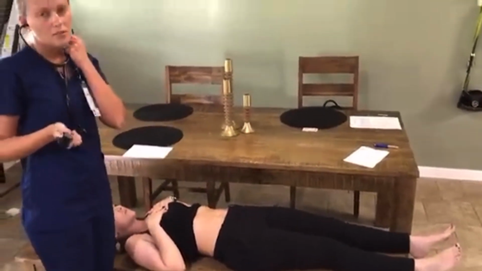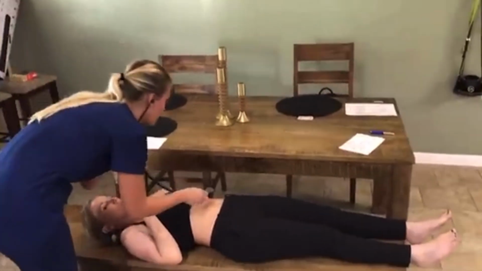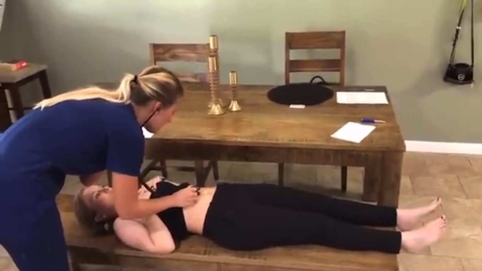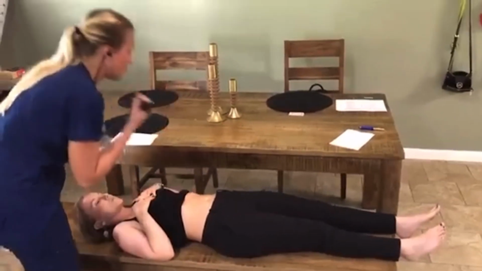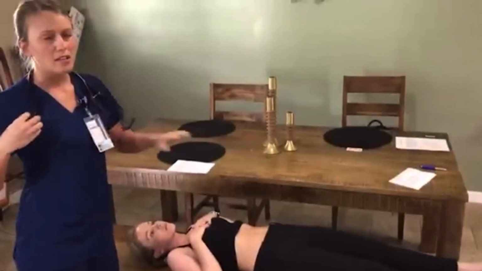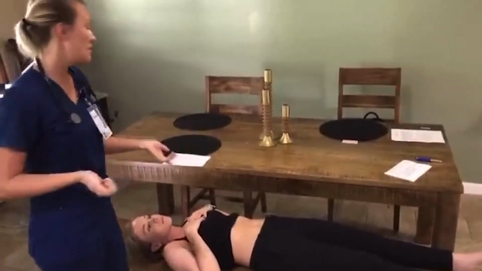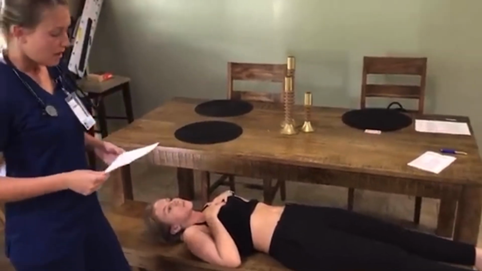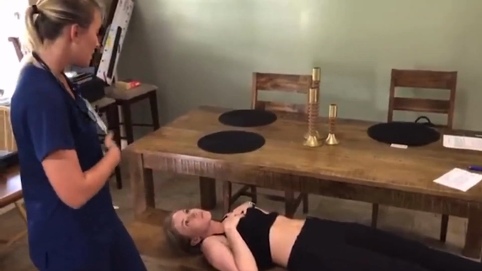Next, I'm going to auscultate the aorta with the bell of the stethoscope and listen for any bruits. No bruits noted. Okay, so I would auscultate each quadrant for 5 minutes if I did not hear any bowel sounds.